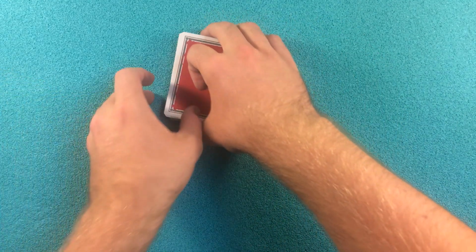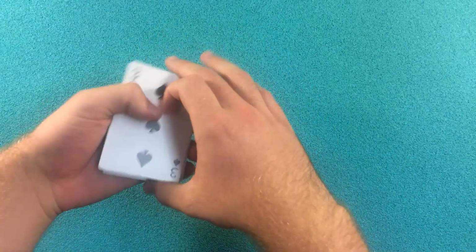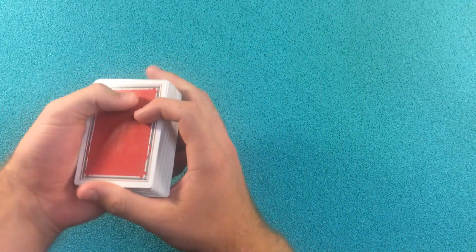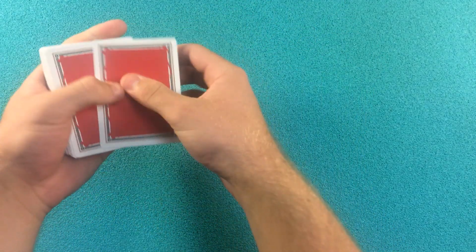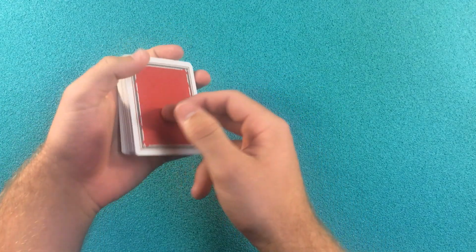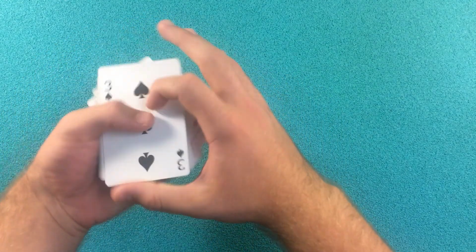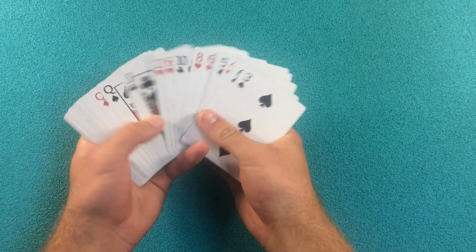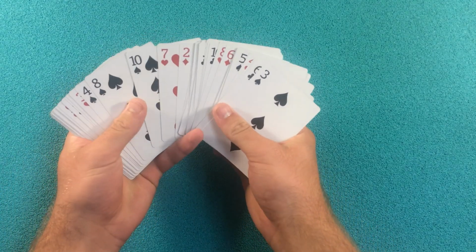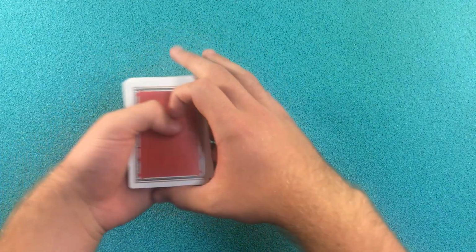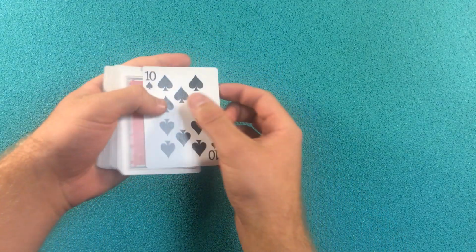Another one that's pretty common is an any card at any number. A lot of people do this. There's different versions all over the place, but basically a spectator names a card. And for the sake of it, let's say it is the jack of diamonds. Well, actually, I'm going to reset the stack. So for my stack, the 10 of spades is on top, the 8 of spades is on the bottom. So I'm going to reset the stack. Let's say that they name the 10 of spades.